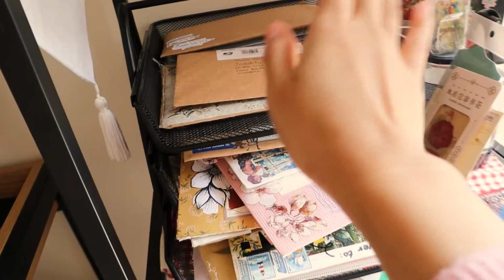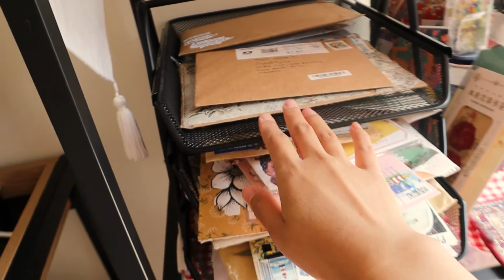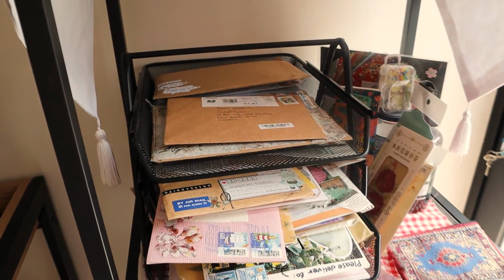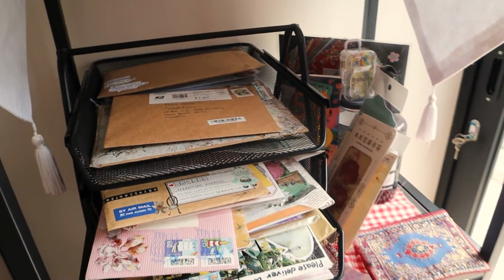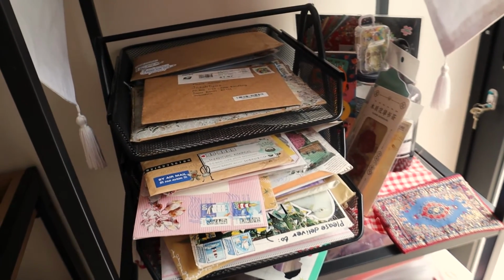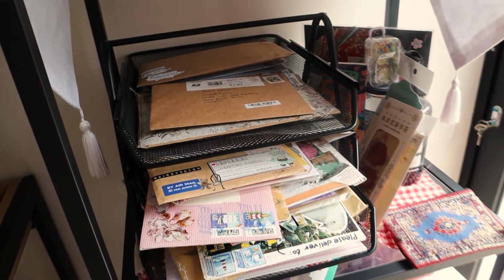Alright, so this side of my craft room is backlight, so it doesn't look good on camera, but I just want to show you some organization that I have. And just a disclaimer, I'm not sure if this is the best system, but this is what works for me at the moment. I just want to show you how I keep things organized. So I have this letter organizer. I'm not sure what this is called.